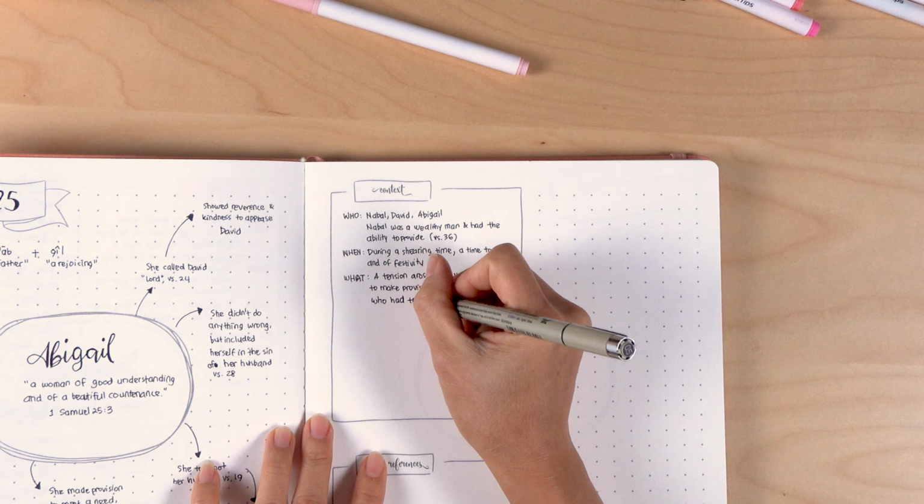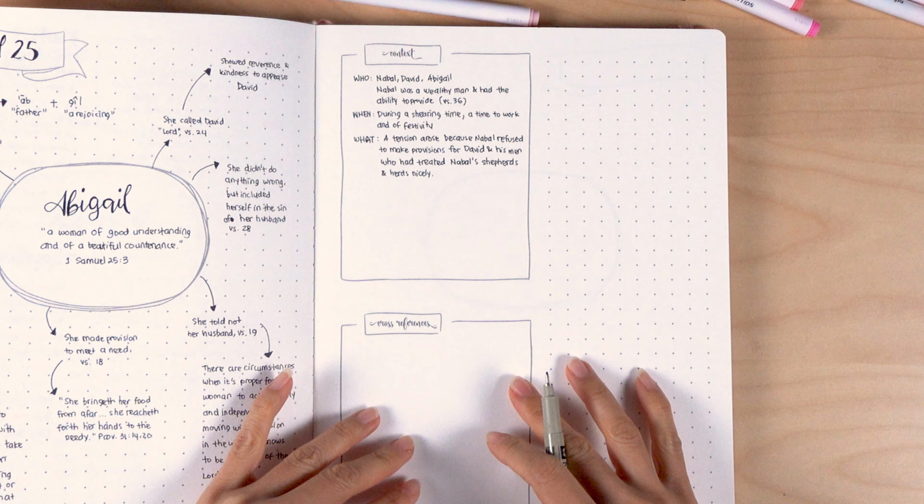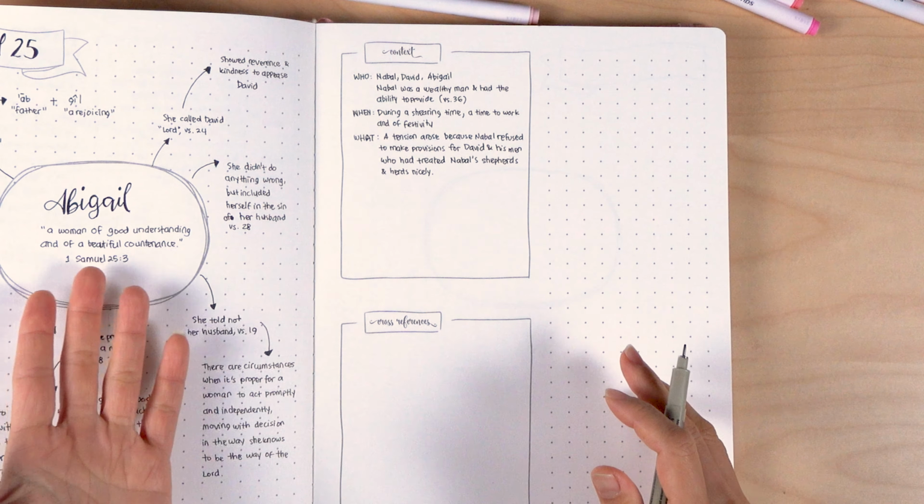The next thing I'm going to do is cross-references. Now there are tools on how you can find cross-references for certain verses, but since we're dealing with a character, you can't always find cross-references that way. So one of the things that I like to focus on is the character of the person. Abigail was a wise woman, so I would look up texts about wisdom and how to get wisdom. So that's what I'm going to put here. And you can also use Proverbs 31, which kind of resonates with Abigail's character. You can also write those down here.